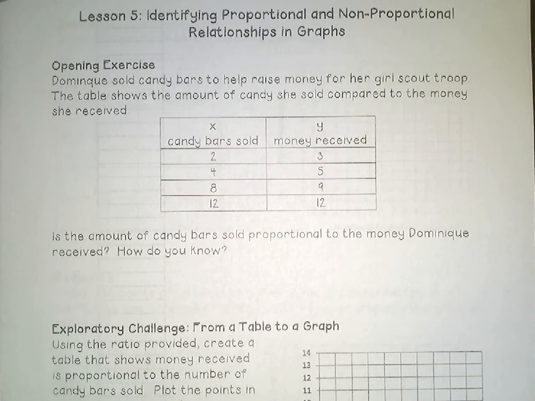How do you know? Okay, so we are looking for what depends on what. So if I sell more candy, I will receive more money. I probably want to find out how much money each candy bar is going to be.